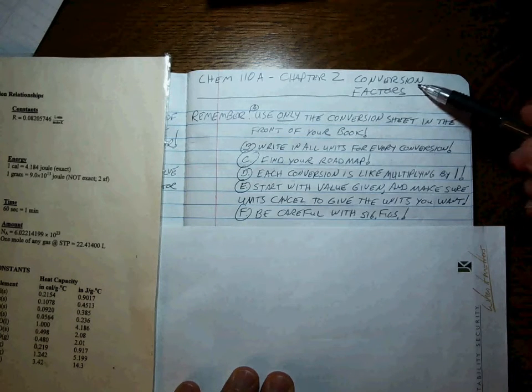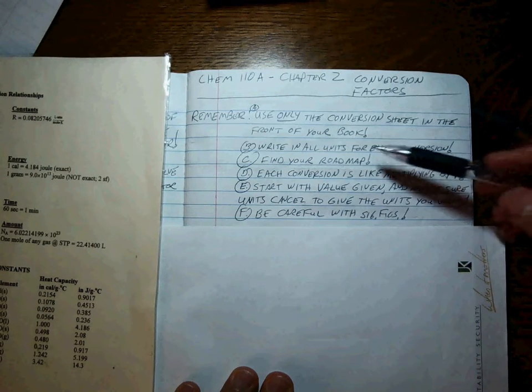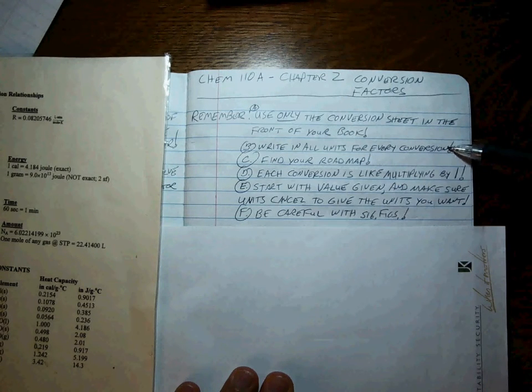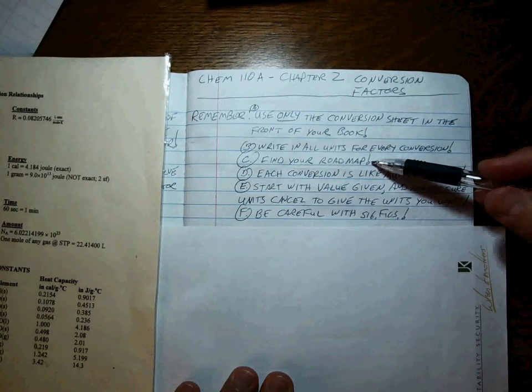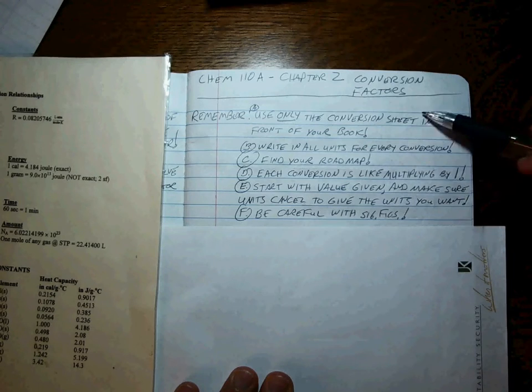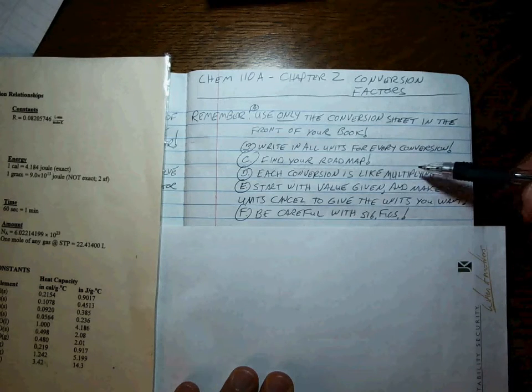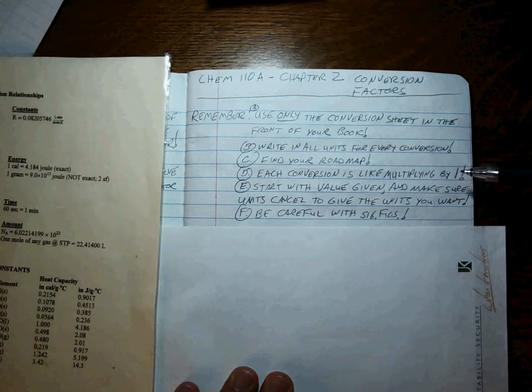We're going to teach you the right way of doing things, and just multiplying or just dividing isn't it. Instead, we're going to write in all the units for every conversion. We're going to find your roadmap to take you from where you start, the given units of your problem, to where you want to end up, the final units of your problem. Each conversion is like multiplying by 1, because we're not really changing the value of the number. We're merely restating it in a different way. And you can do that whenever you just multiply by 1.